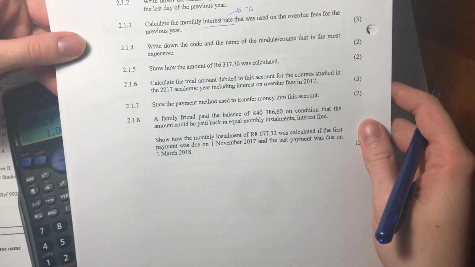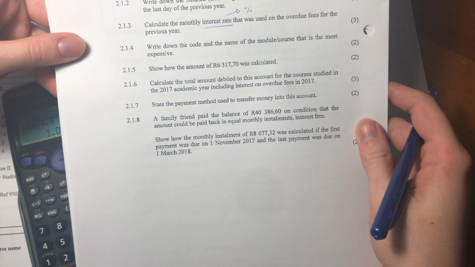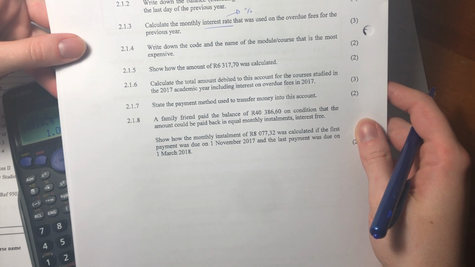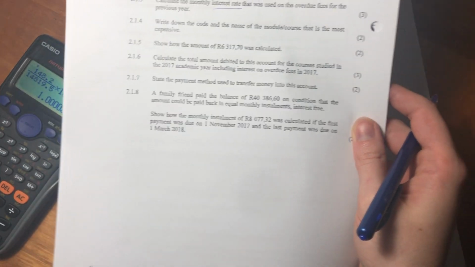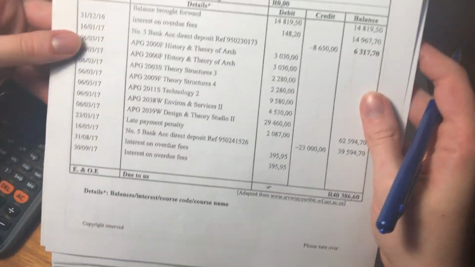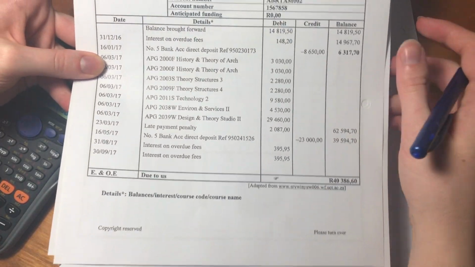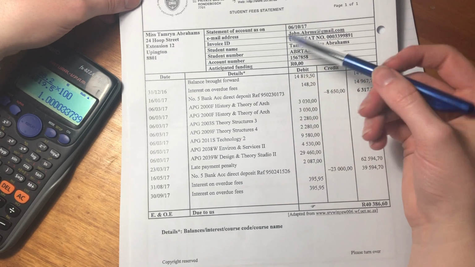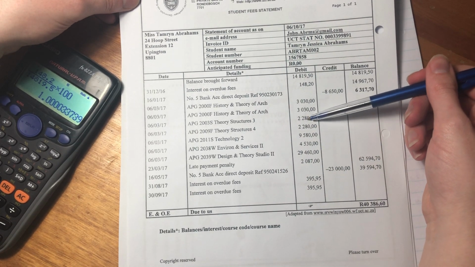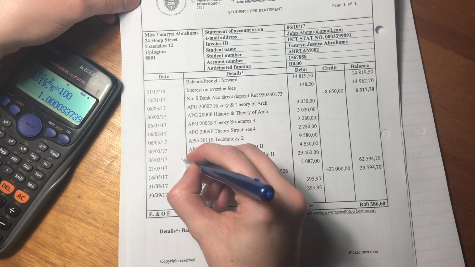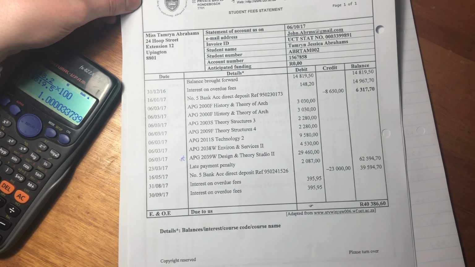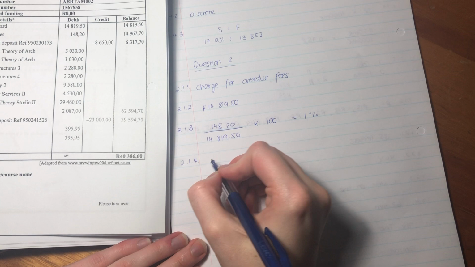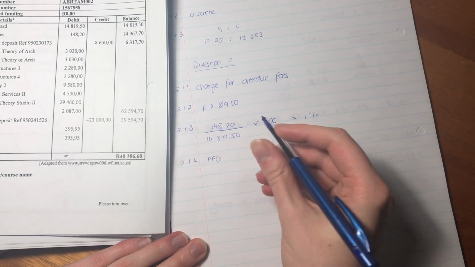2.1.4 says, write down the code and the name of the module/course that is most expensive. So let's go back to our addendum and see what's most expensive. We run our eyes down all these costs and see which one is the most expensive. It's this APG 2039W Design and Theory Studio 2.